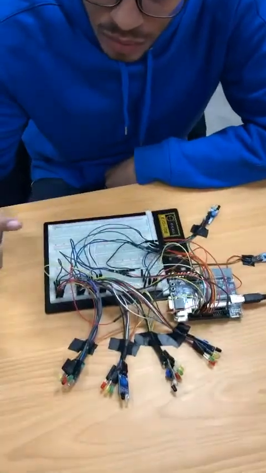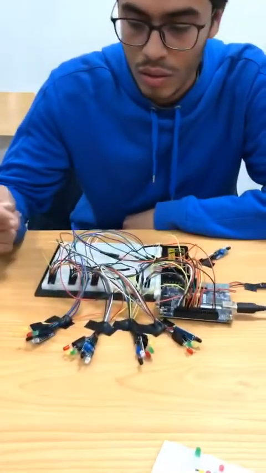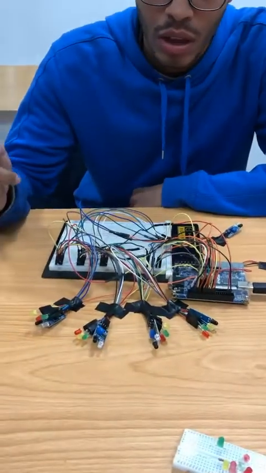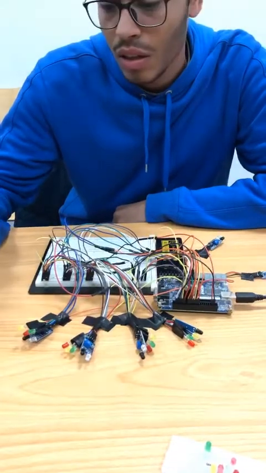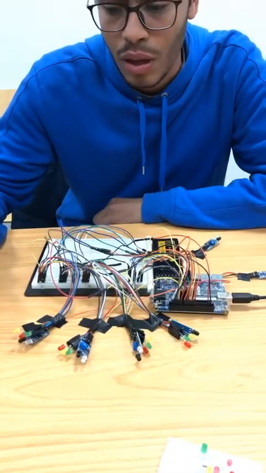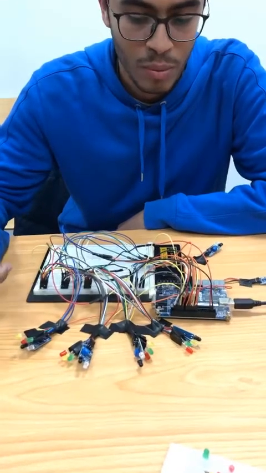Each sensor in a parking spot has 3 LEDs: 1 green, 1 red, and 1 yellow. The green one lights up when the parking spot is free, the red one when the parking spot is not free, and the yellow one when the parking spot is reserved.